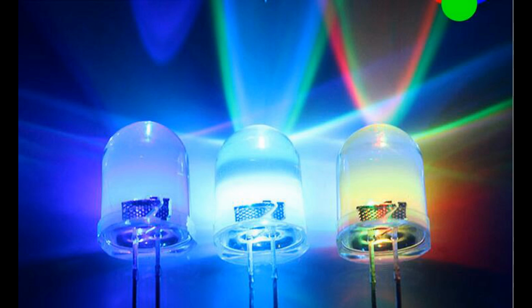LEDs offer several advantages over traditional lighting sources. Energy efficiency. LEDs are highly energy efficient. They convert a higher percentage of electrical energy into visible light, wasting less energy as heat compared to incandescent bulbs. Long lifespan. LEDs have a significantly longer lifespan compared to traditional bulbs. They can last tens of thousands of hours before needing replacement.